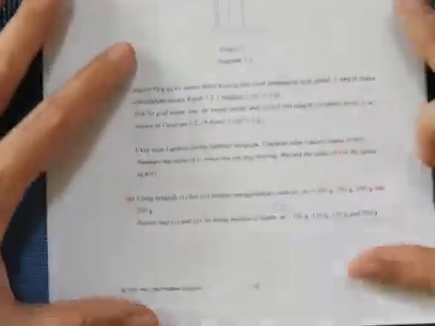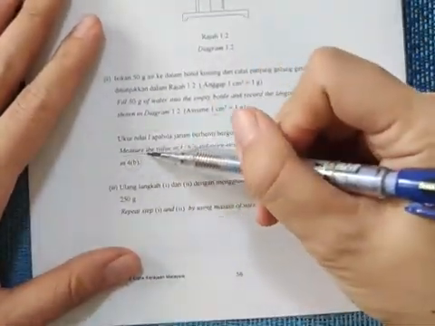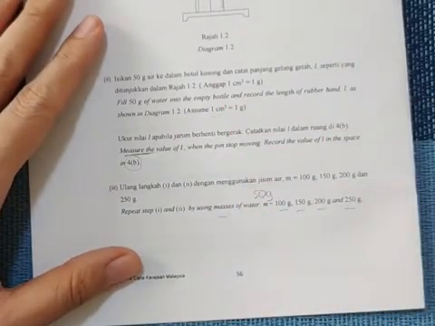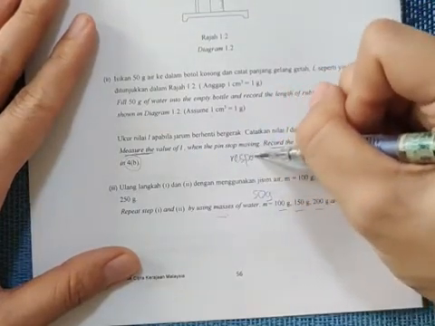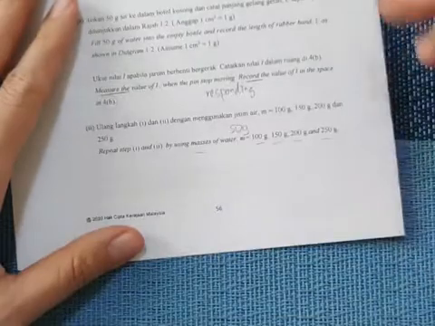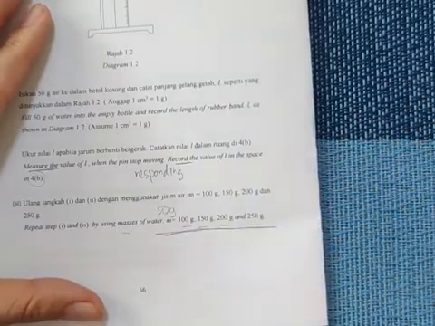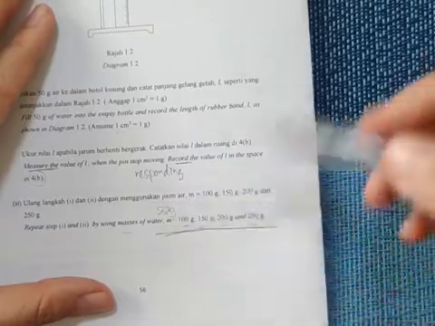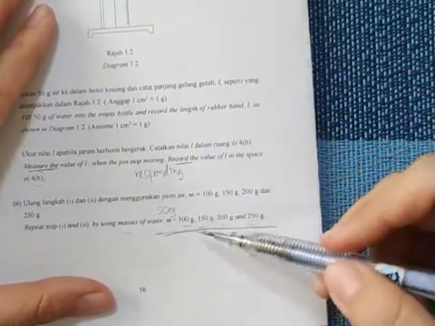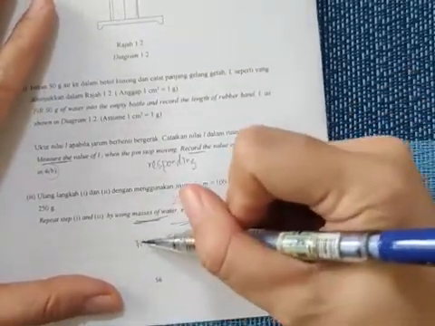So how to determine which one is the manipulated and which one is the responding? You can see from the question. You are asked to measure something. The one that you measure and record is usually the responding variable. Then the one that you keep changing the value of is the manipulated. You see, you repeat the step with 50 gram, 100 gram, and so on. So that means mass will be the manipulated variable.